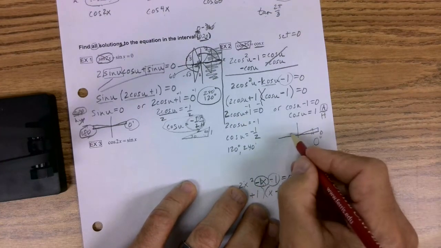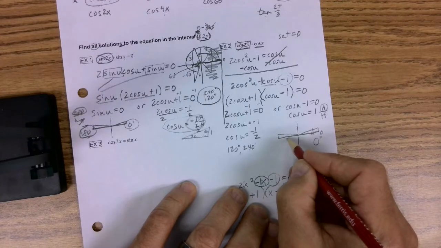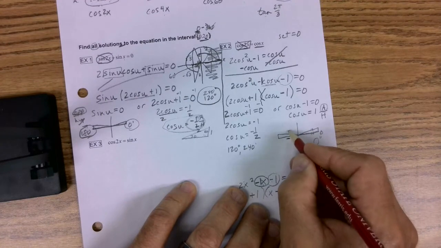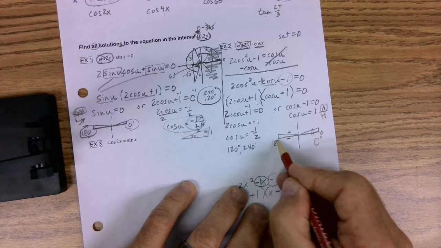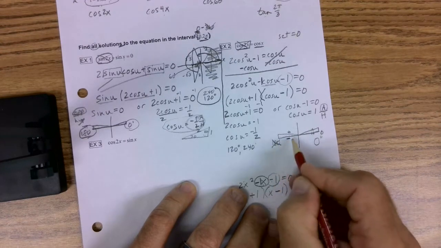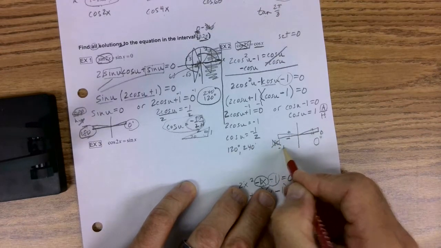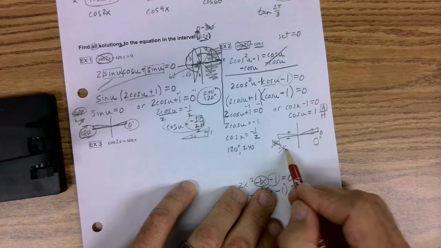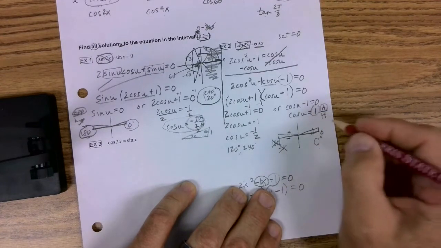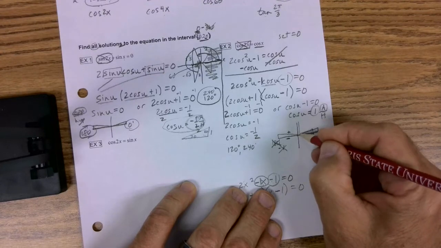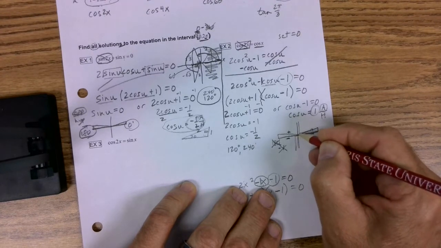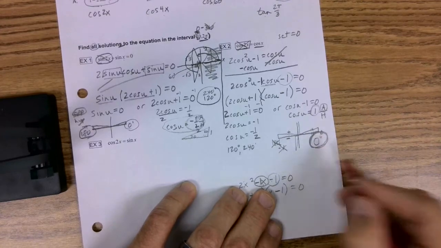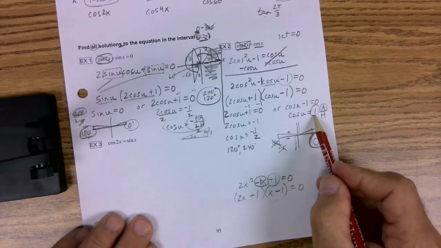Now, if I went to the opposite side and you thought about it, that's where your adjacent side's negative and your hypotenuse is positive. So if you said 180, you'd be wrong because cosine would be negative 1 over here. So that's not what we want. We only want where it's positive. If I checked out 90, my adjacent side disappears. If I checked out 270, my adjacent side disappears. So that's the only place where cosine equals 1.